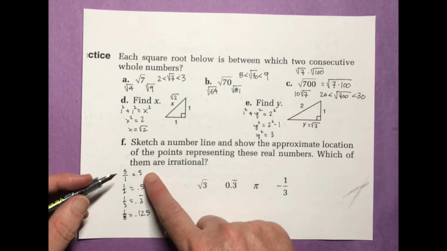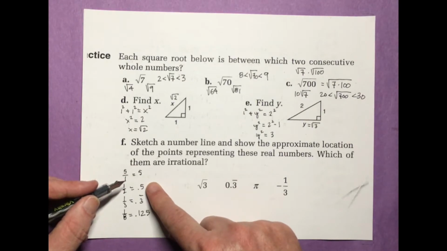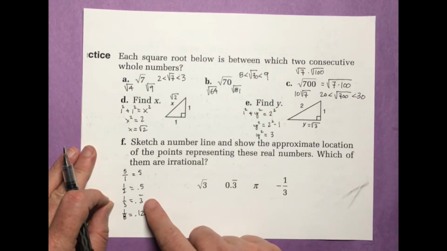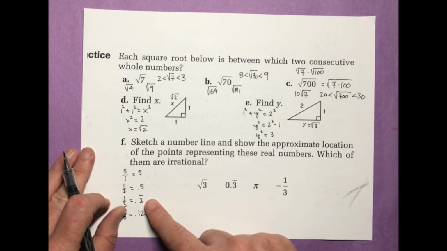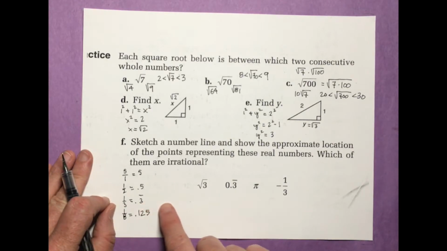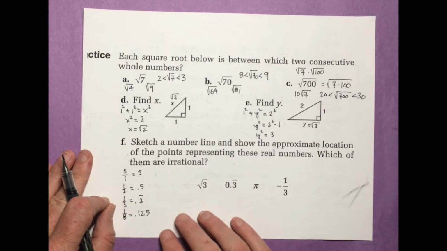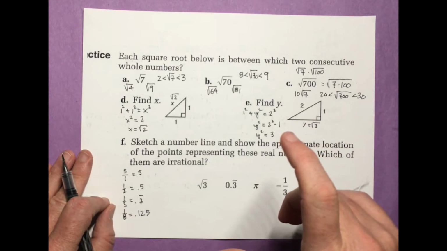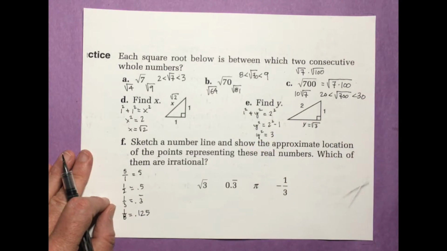Either it just stops like 5.5 or 0.125, or it repeats predictably like 0.3 repeating. I know that that's just going to be 3 forever. So one of those two things must happen. That is a rational number. A rational number is a number that when written as a decimal either stops or repeats predictably.